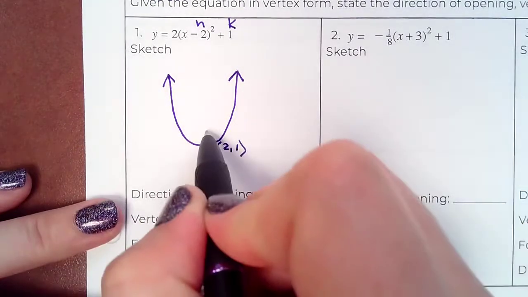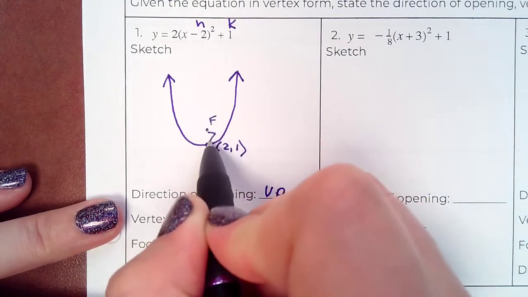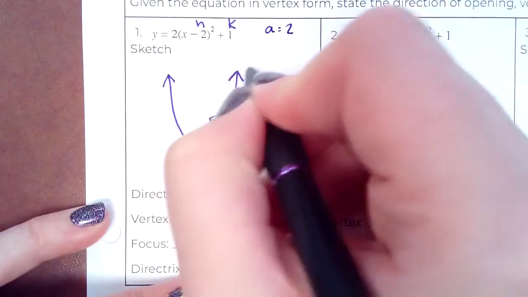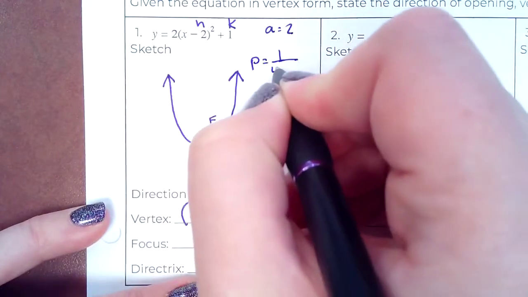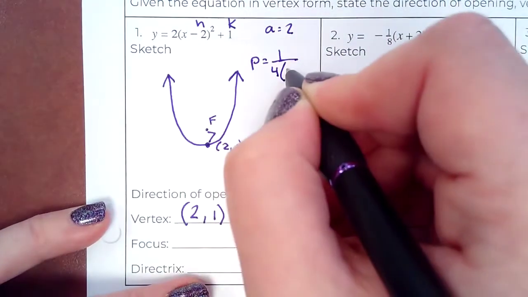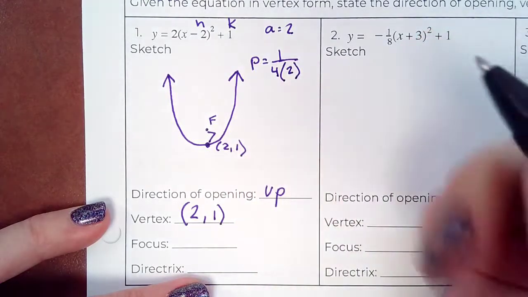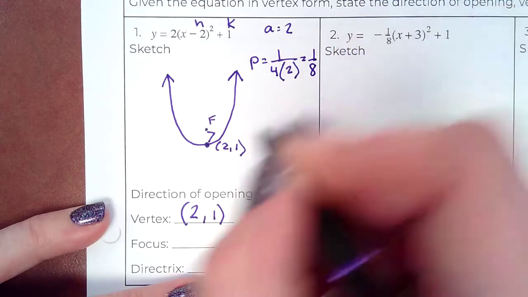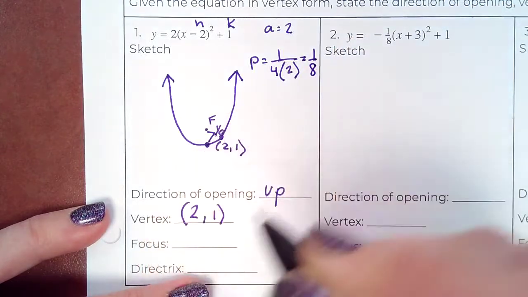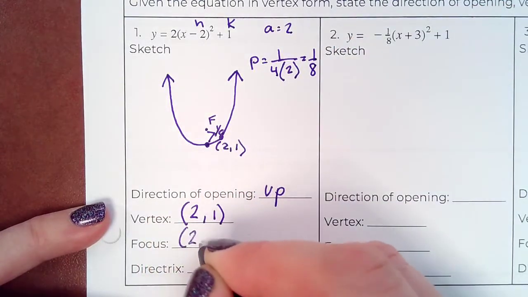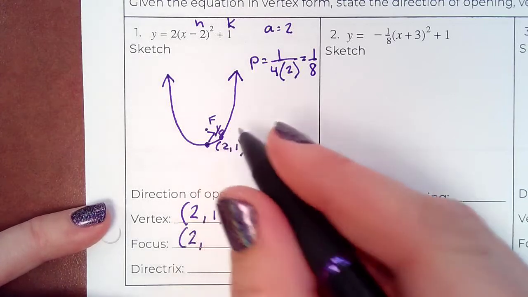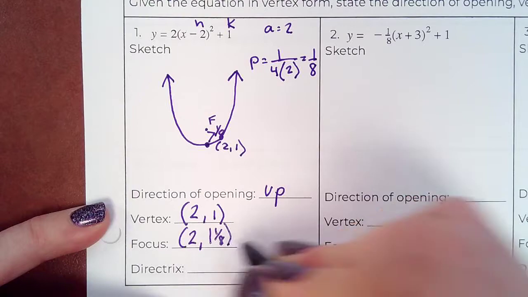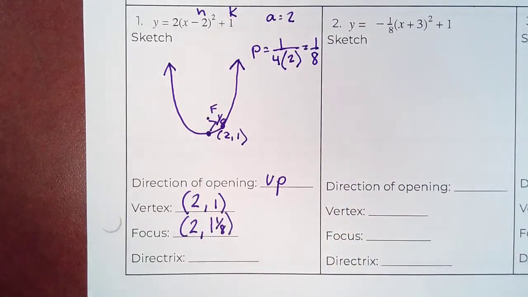We need to find our p, the distance to the focus. What is the distance here? So if a equals 2, p equals 1 over 4 times a. a is 2. So p is 1/8. So the focus is 2, comma, 1 plus 1/8. We'll just do 1 and 1/8. It's okay for these to be fractions.